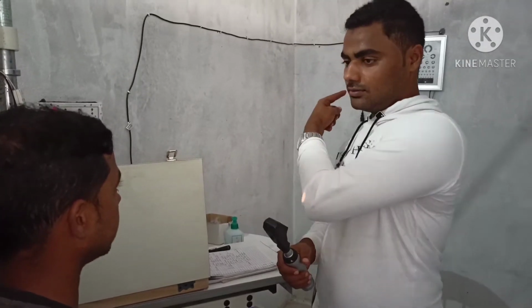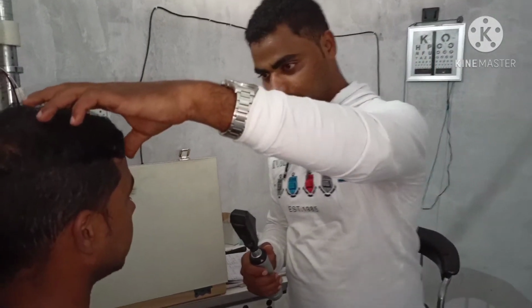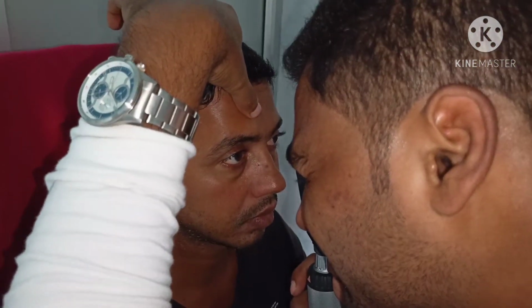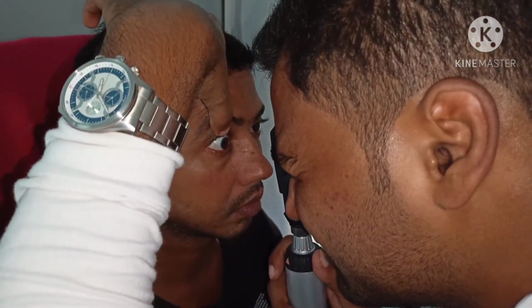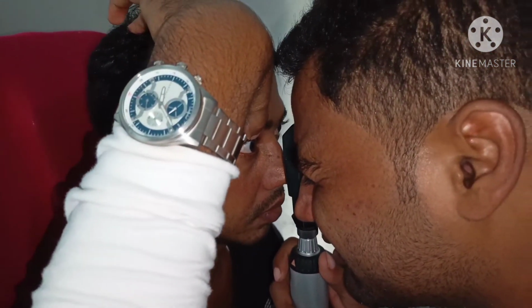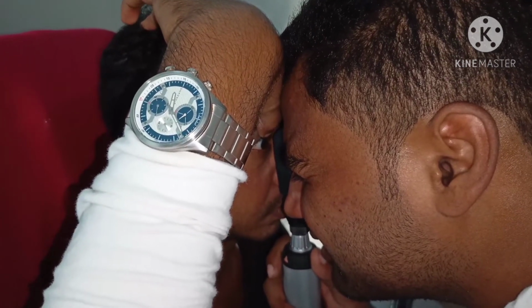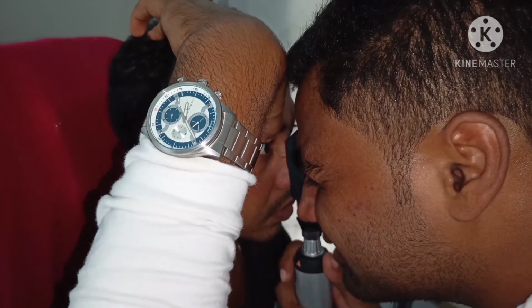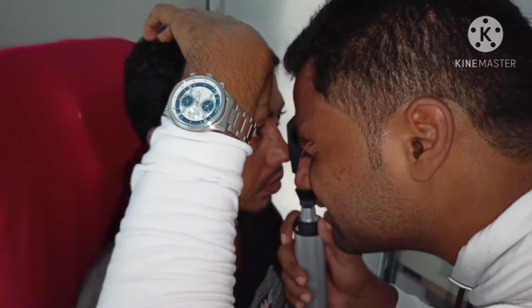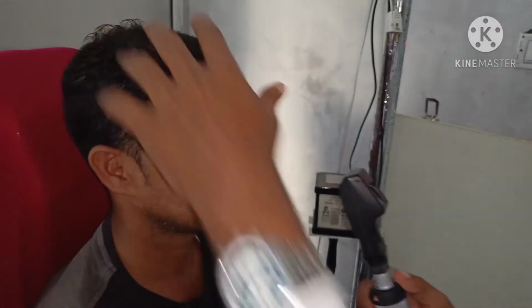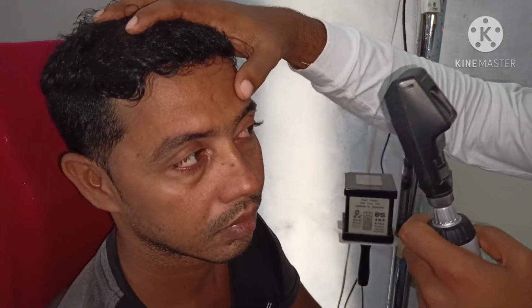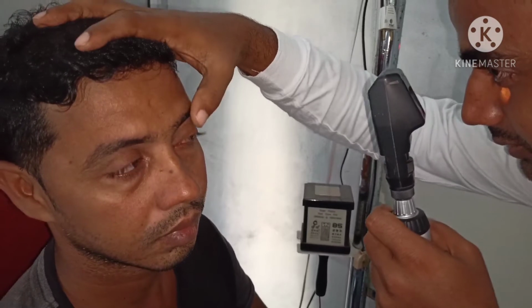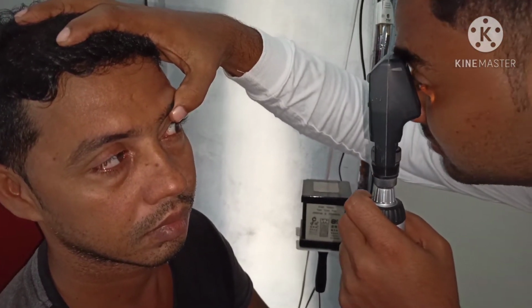Examine the eye of the patient with the ophthalmoscope. Examine the right eye of the patient with your right eye and right hand. With your left hand and left eye, examine the left eye of the patient.